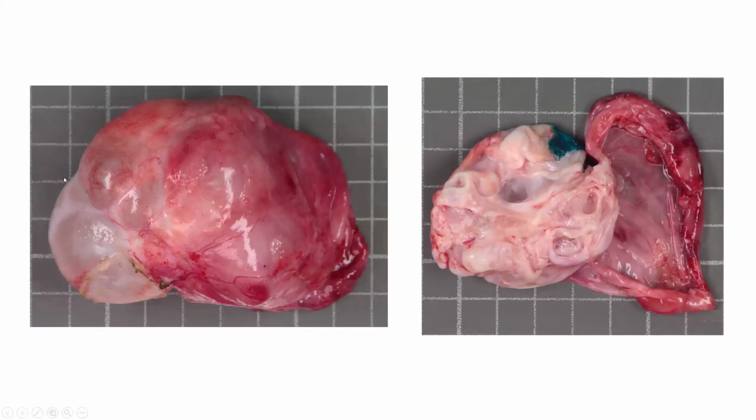And as you can see here, it has a very glistening capsule. And when it's cut on cross section, there are very large cysts along with some smaller cysts and some firmer areas. It doesn't look like there's a lot of papillary stuff in here, but they are kind of irregular, and on palpation, some of this stuff in between seemed a bit firm and friable. And there were no areas of obvious hemorrhage, at least not in this.